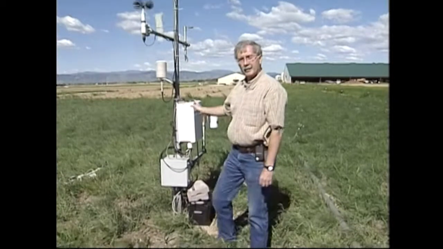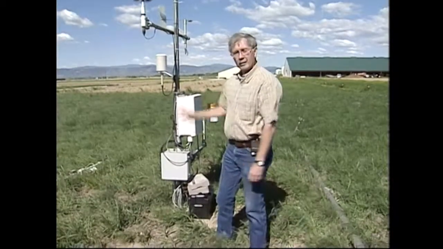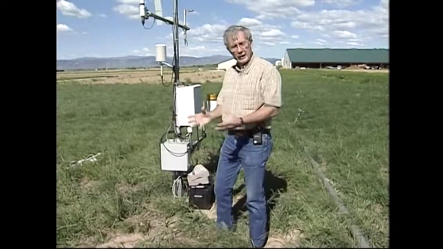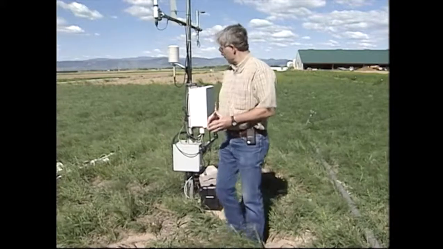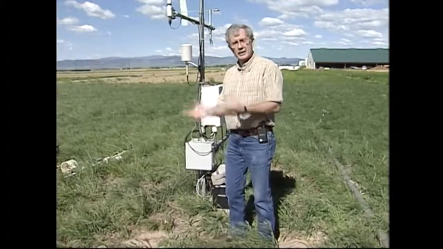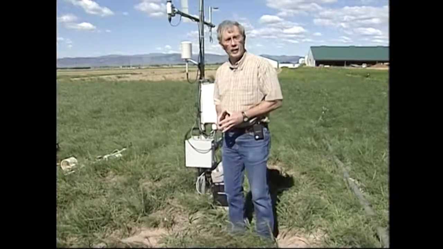This way we can then call this station, usually once a day, download the previous 24 hours worth of data, and then take that back to campus where the Colorado Climate Center will process the data and then actually archive the information, making it available to us online or on the web.